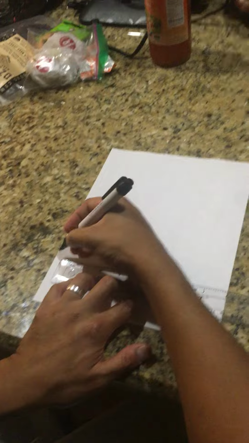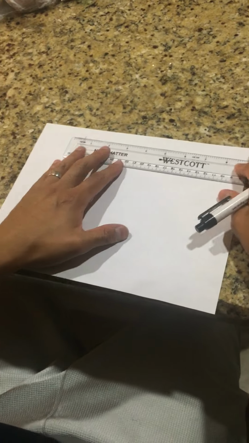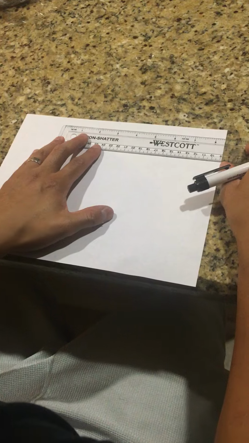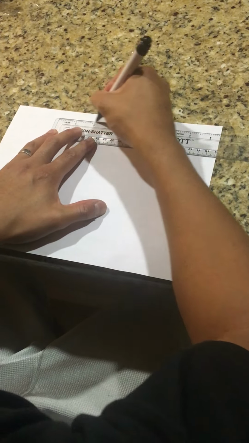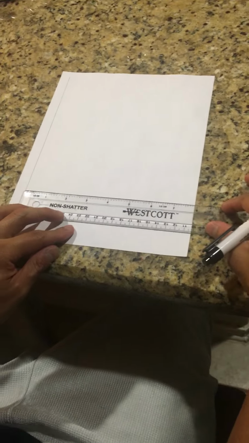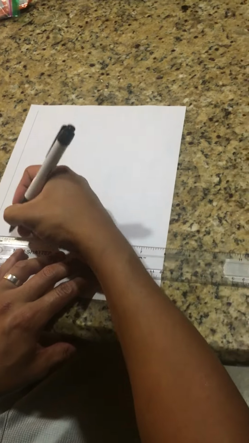So I'm going to go ahead and start drawing the graph. This is going to represent 8 hours of work, so I'm going to make all my notches for each hour.